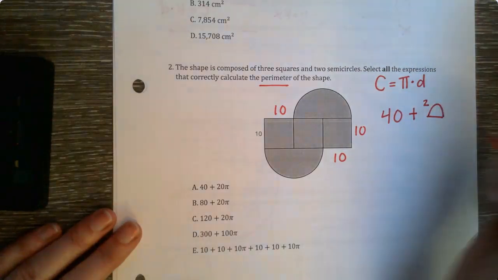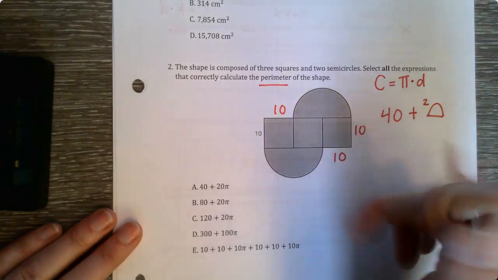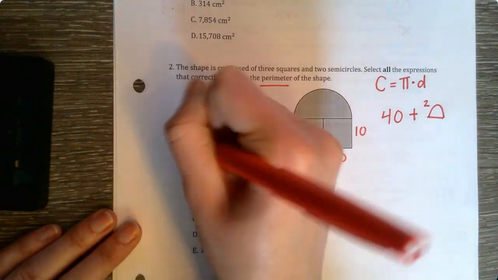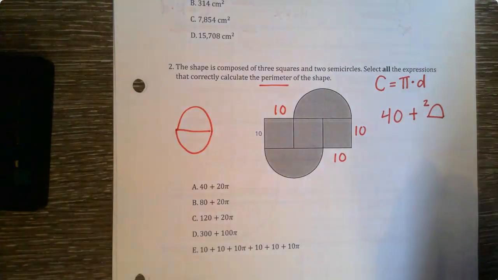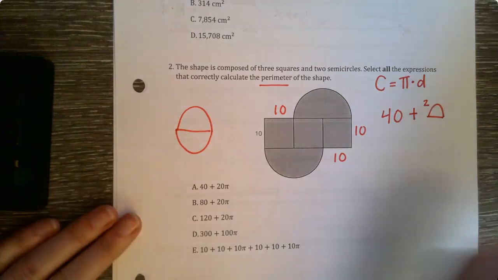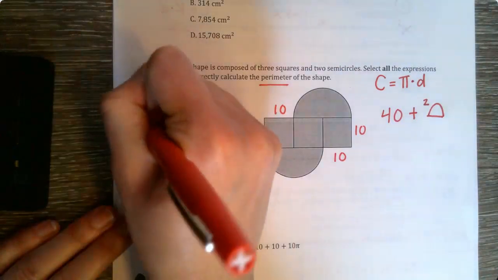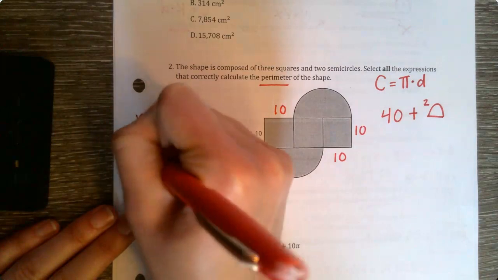All right. Well, if I have 2 semicircles and I put them together, this one and this one, I make a full circle. So all I have to do is find the circumference of one circle. All right, well, what pieces do I need? R equals, D equals, C equals.